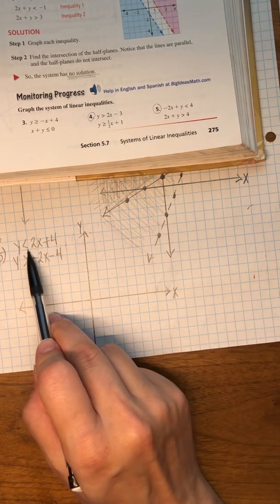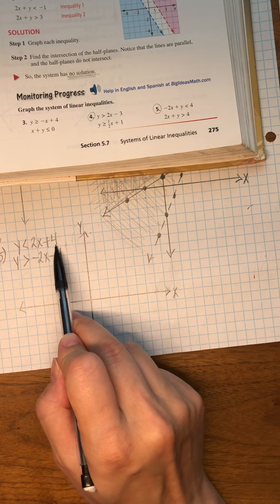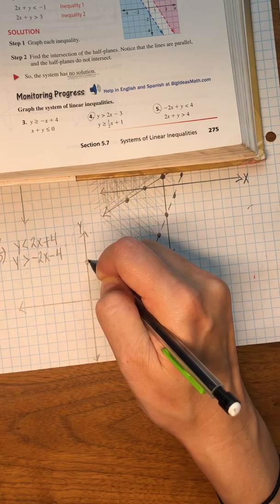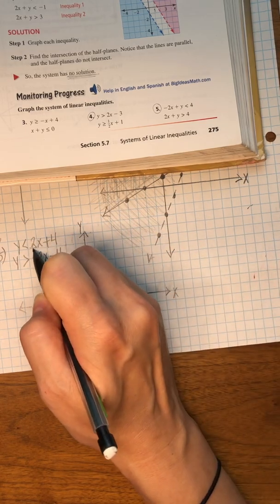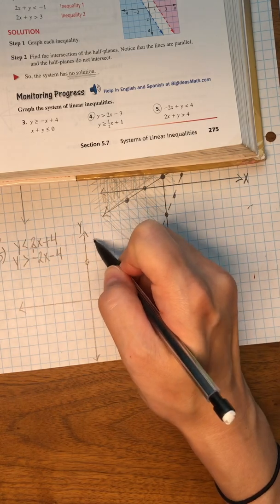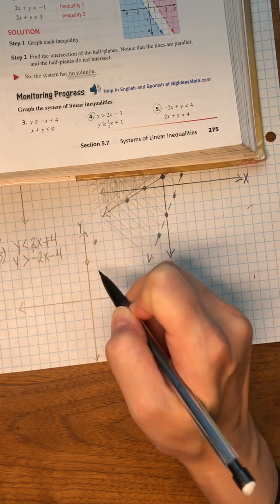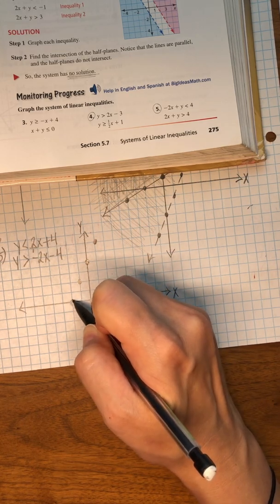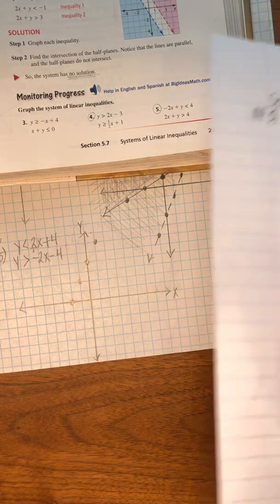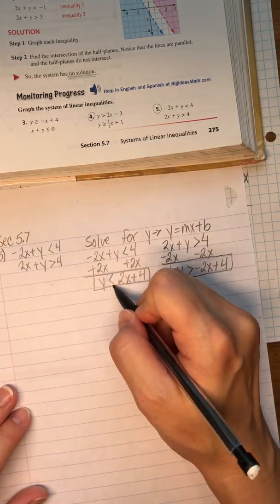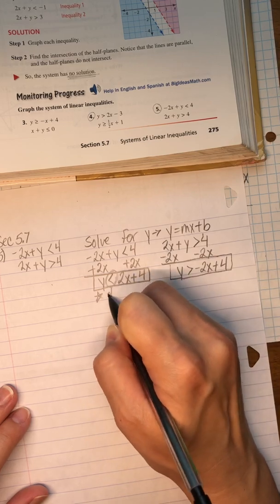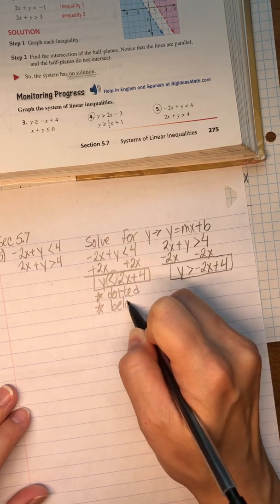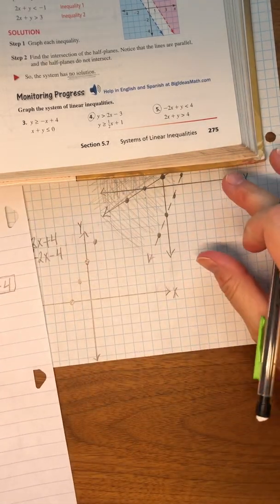This is y is less than 2x plus 4. We're gonna start at the y-intercept of 4. 1, 2, 3, 4. And let's use our slope, which would be 2 over 1. We're gonna go up 2, right 1. Let's go the other way. Down 2, left 1. Okay, now be careful. Think about what kind of line is this going to be. Because this is just less than, this is gonna be a dotted line, and less than means we're gonna shade below the line.